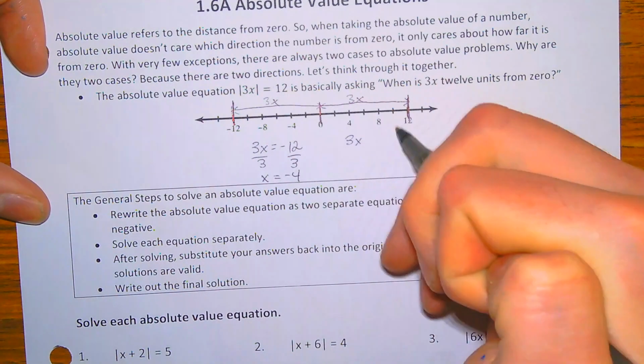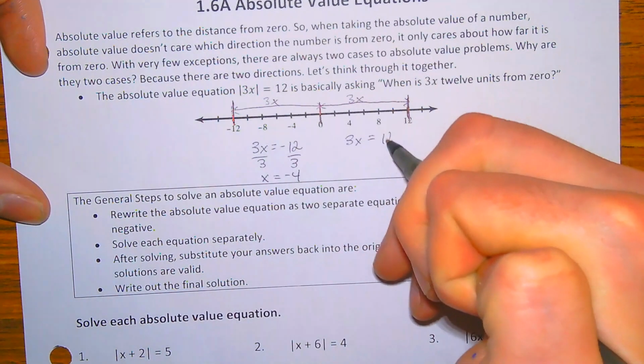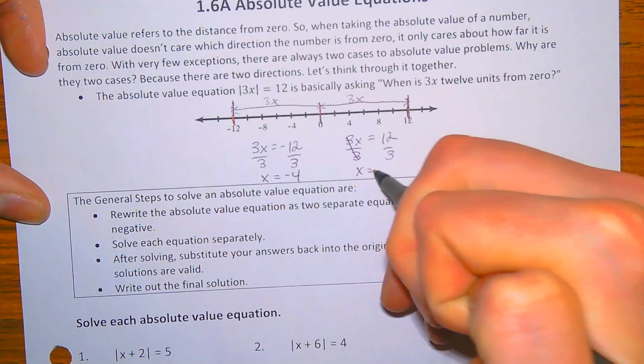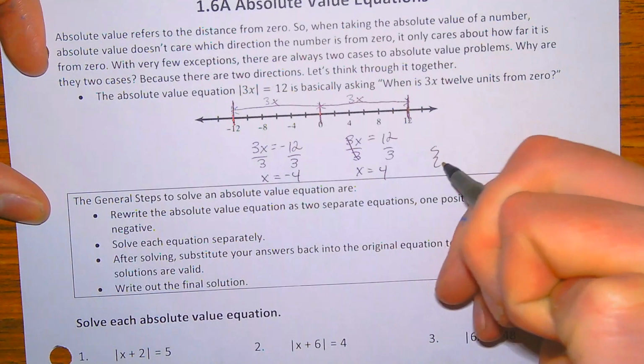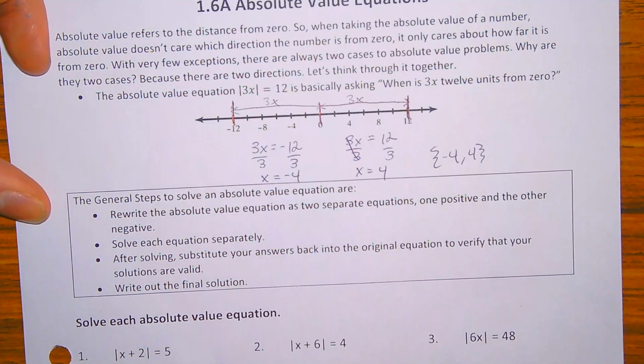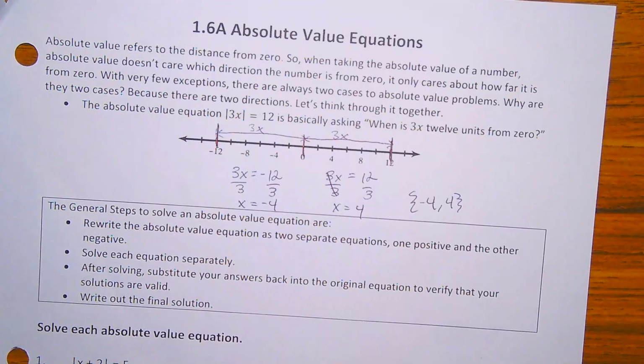We know that this 3x is 12, so we divide by 3, and x is equal to 4. So we end up with an answer of negative 4 and positive 4. Two answers for one equation, and that's totally okay. Most of the time in absolute value equations, especially for today, we'll be getting two answers.